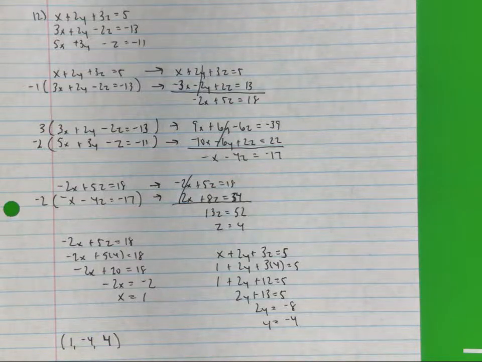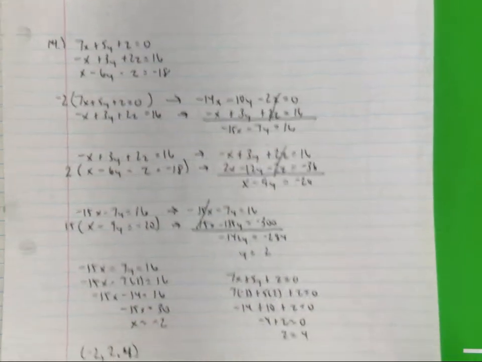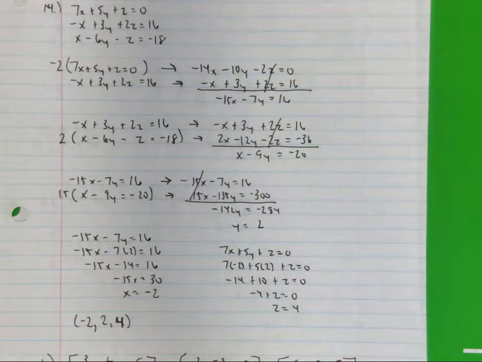Okay. All right, so there's number 12. You get 1, -4, and 4. How do I know how to put the numbers in what order? What order do we put them in? Alphabetical. Very good. There will be a homework check. All right. Are there any questions on number 12? All right. There's number 14: -2, 2, and 4.